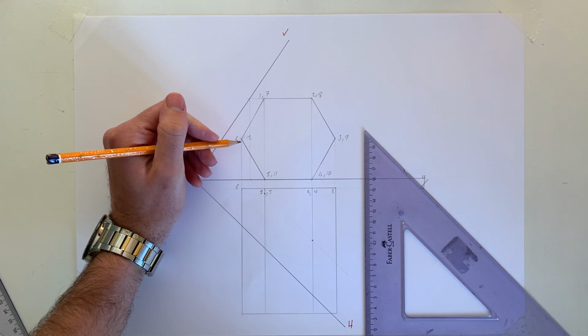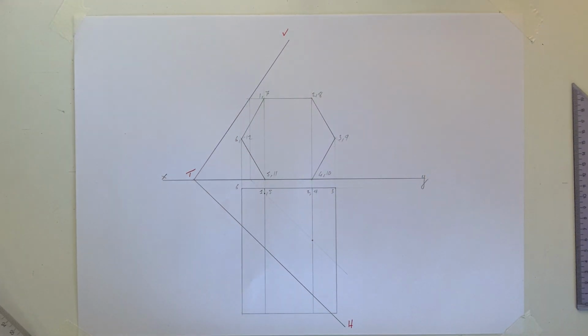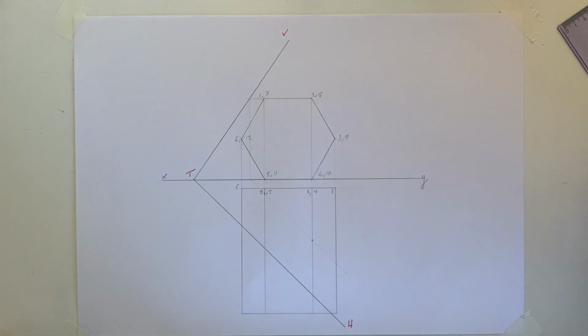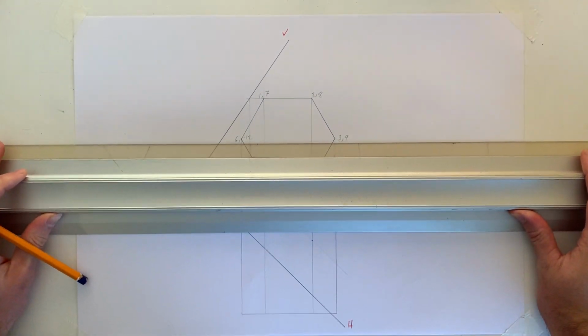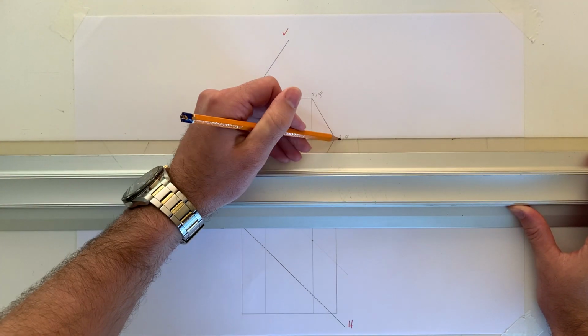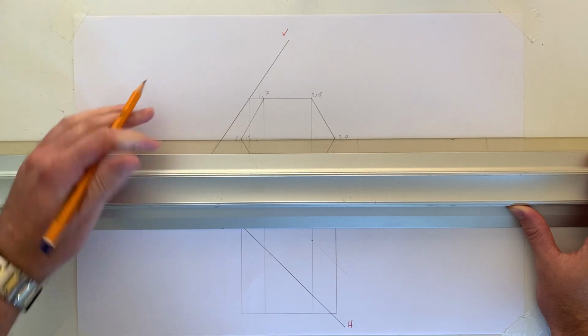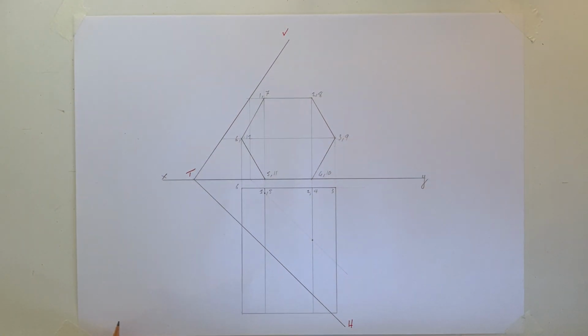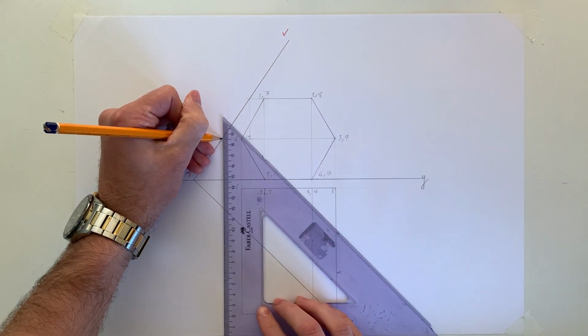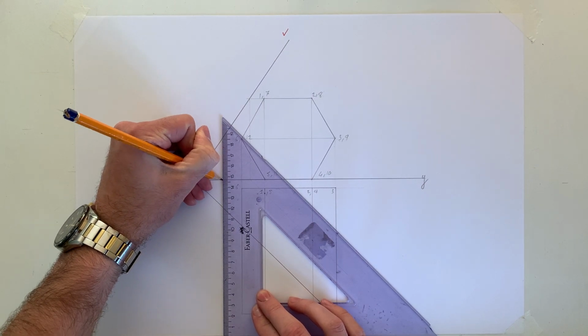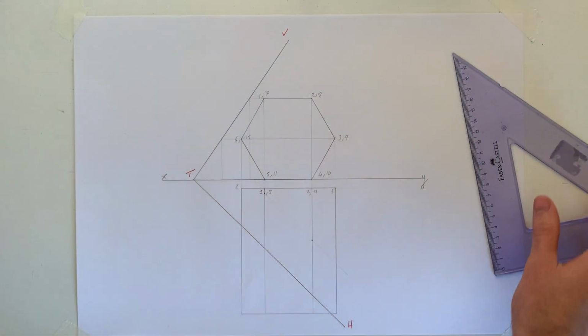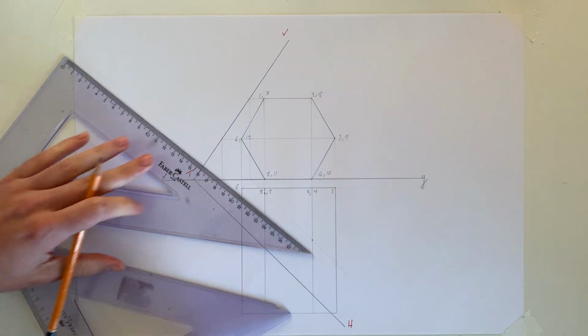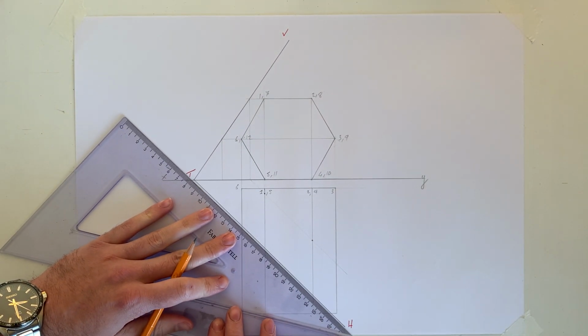And now we have point 6 and point 12 and point 9. You can take straight across, parallel to the XY line, hits the vertical trace, drop down to the XY line, taking parallel again with my vertical trace, the horizontal trace.